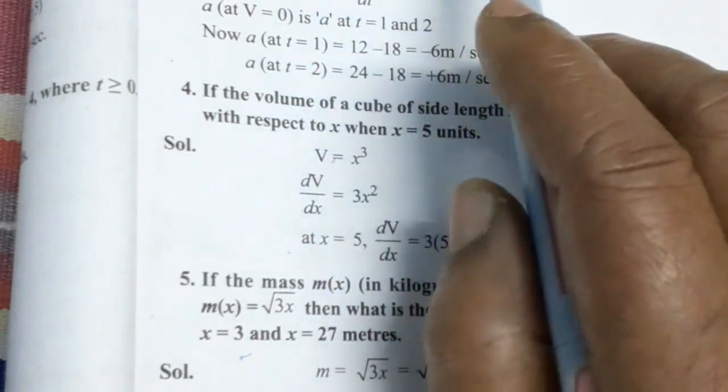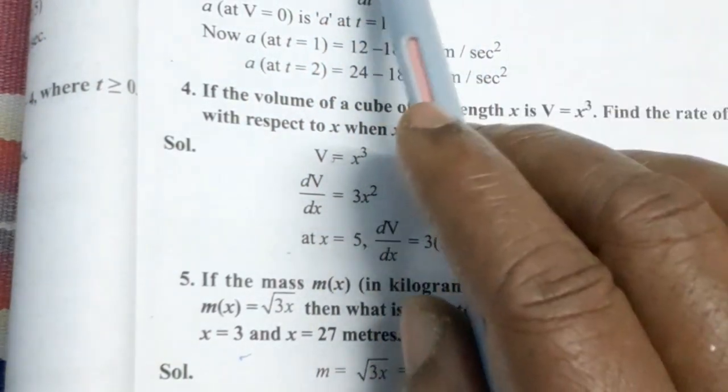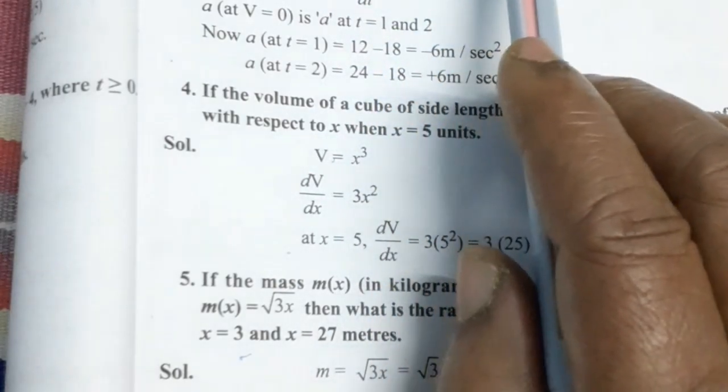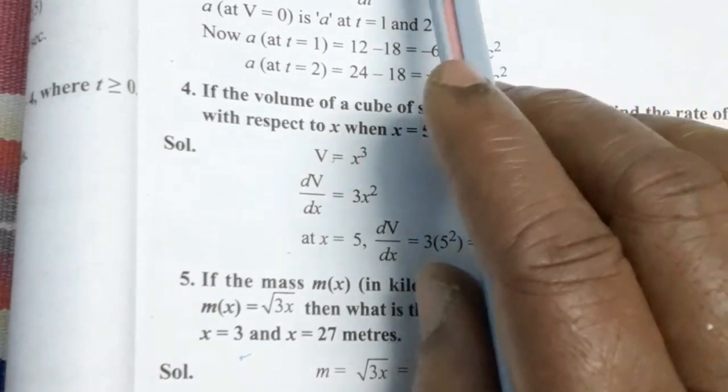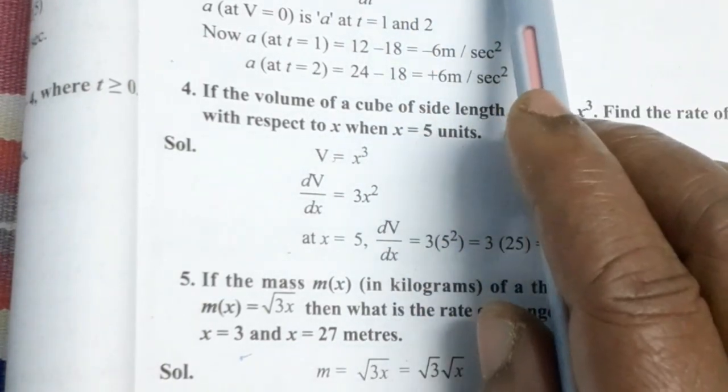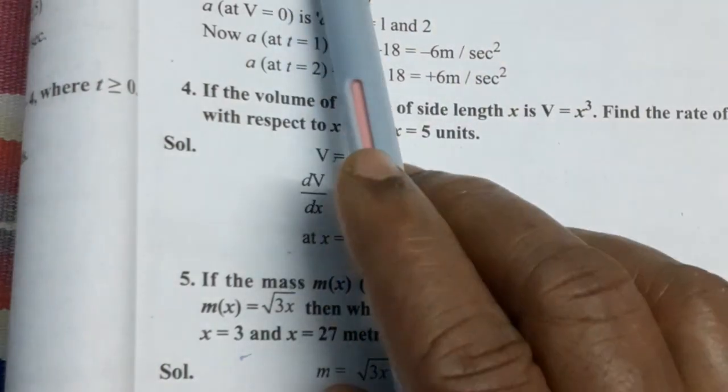Therefore, the total distance traveled in 4 seconds: substitute S of 0, S of 1, S of 1, S of 2, 1 to 2, 2 to 3, 3 to 4. You substitute all the values, and you get 34 meters. Next is the third one, velocity.